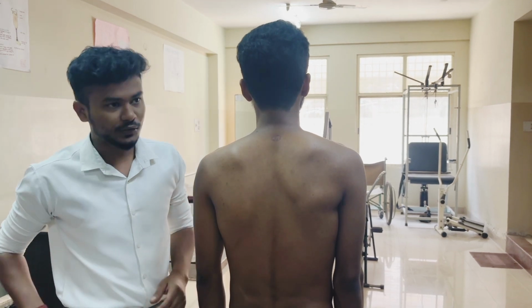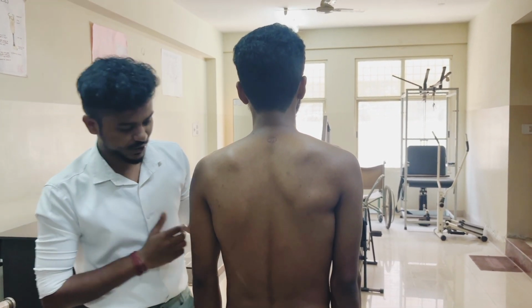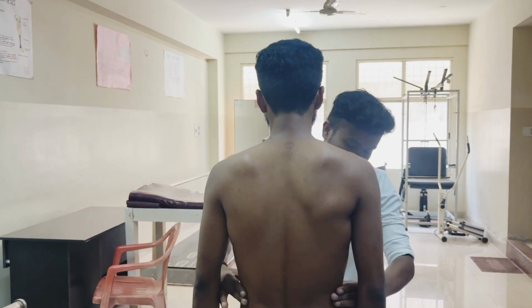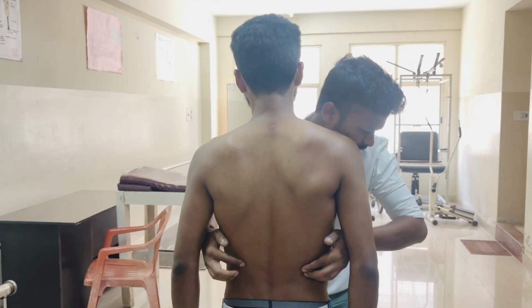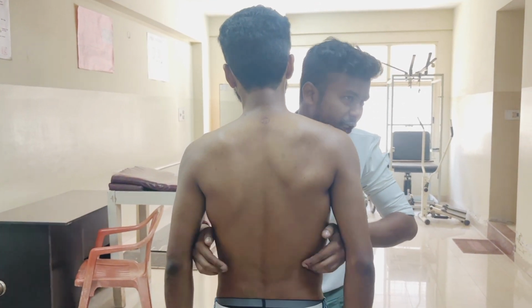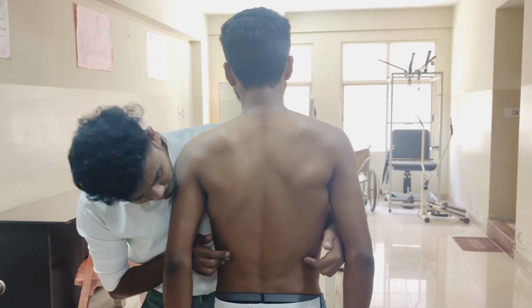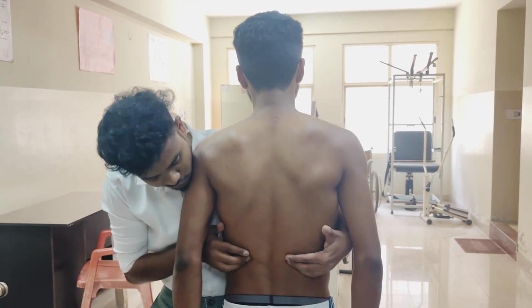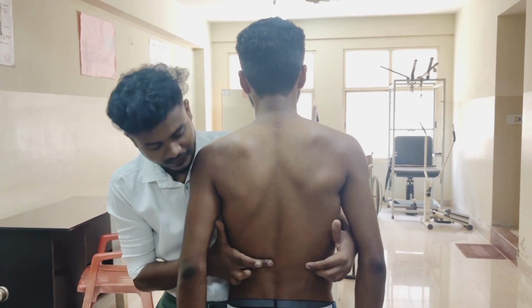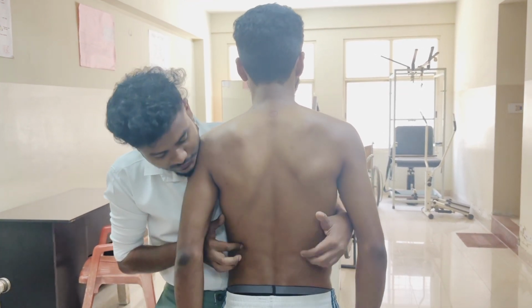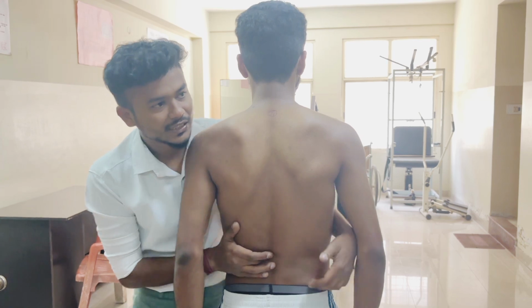Here we have two options. The first option: we'll palpate the 12th rib, the lower rib cage. Then we are going to feel the T12.